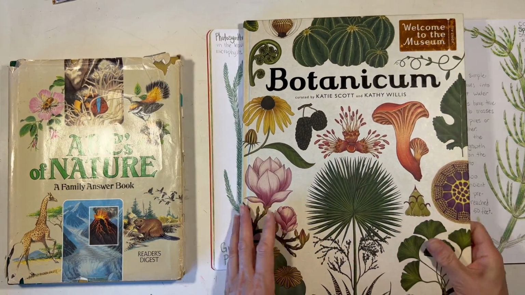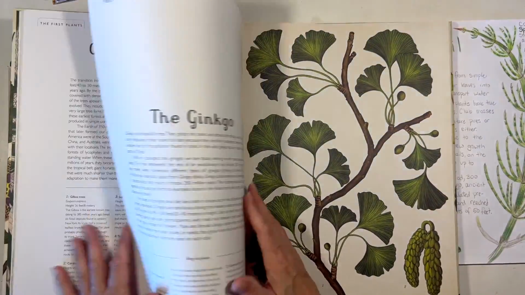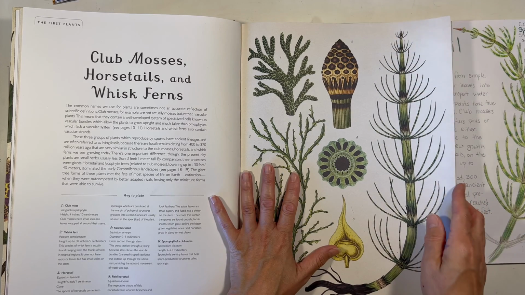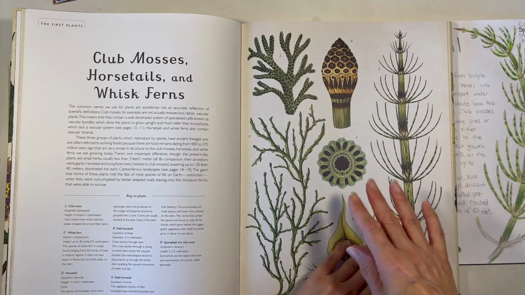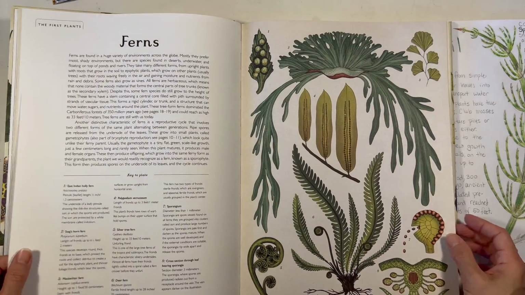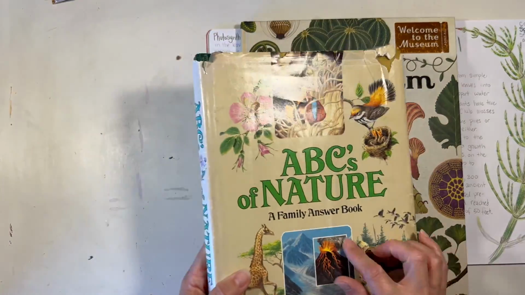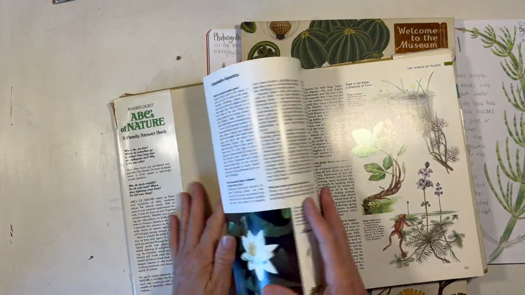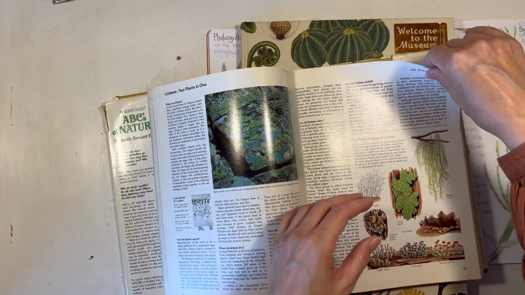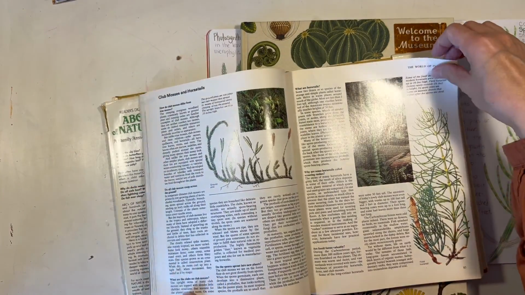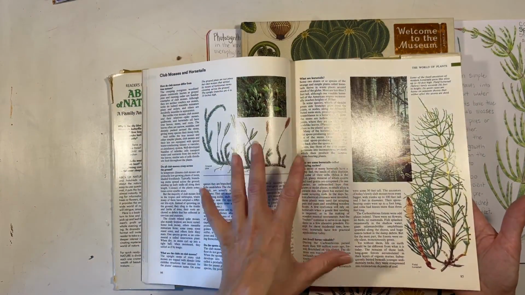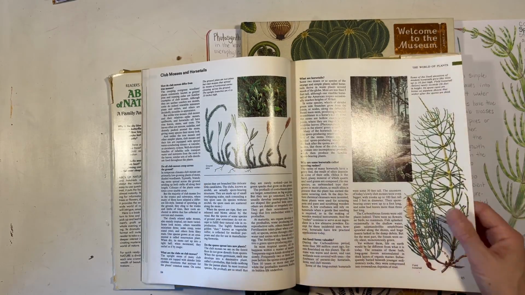And then for that, in addition to using Botanicum, which has club mosses and horsetails, and also has whisk ferns as part of this lesson, but then it also has ferns separately, we, of course, used the ABCs of Nature, and this one does divide up the club mosses and horsetails. It does divide it up into 2 different lessons, and this kind of inspired me to do that as well rather than keep them as one lesson.